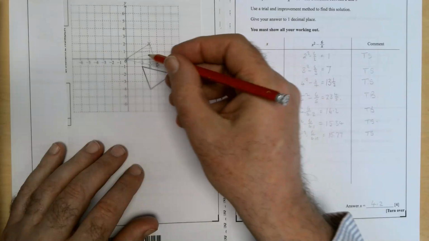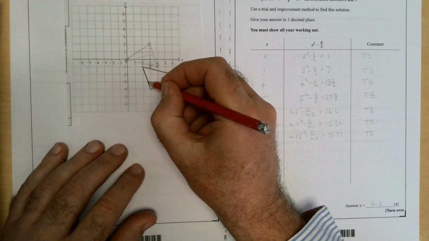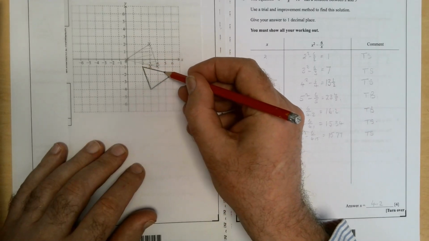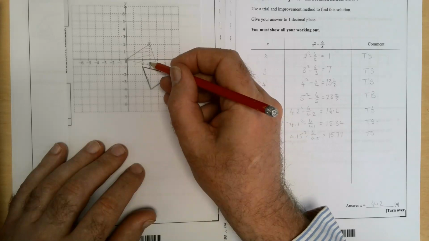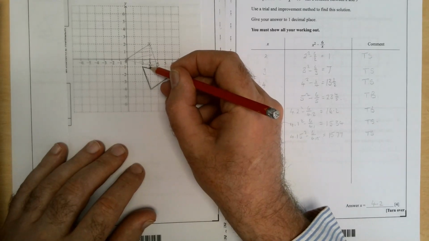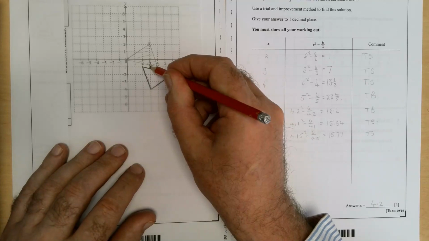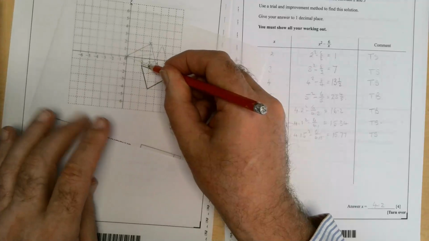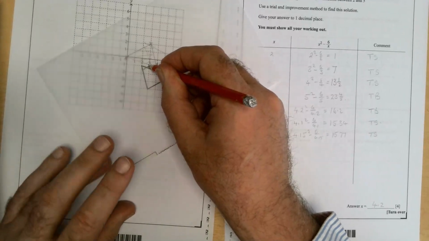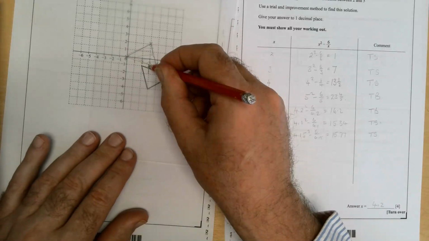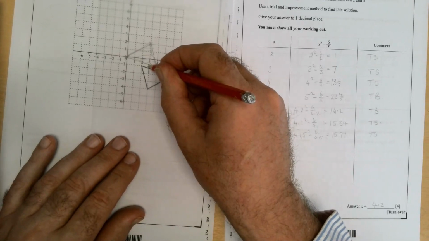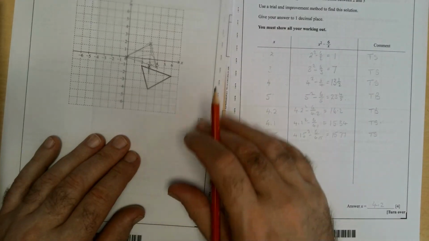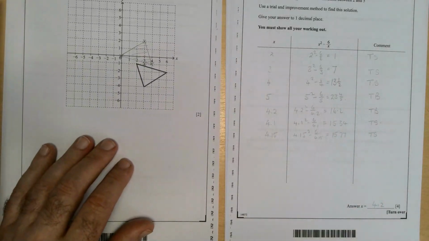Okay, and we trace our shape onto the tracing paper. Then we draw a line at the point, put a pencil in there, and we spin it 180 degrees. Be careful not to leave your pencil on paper. And there you can see that's where it ends up. You just draw that in.